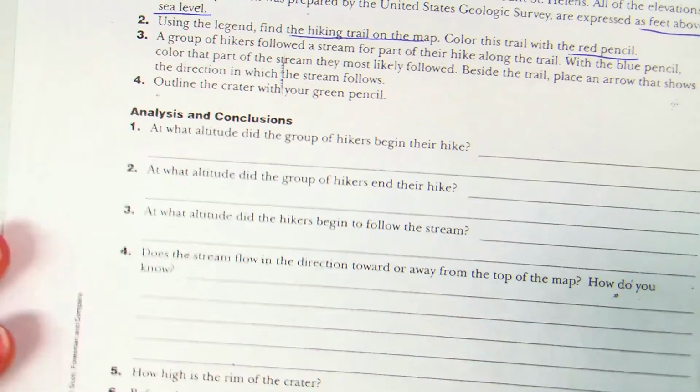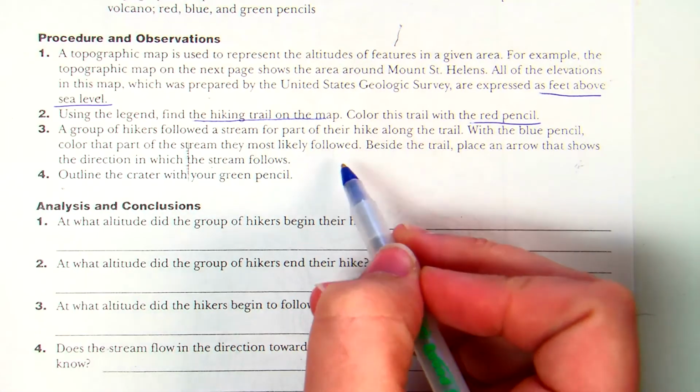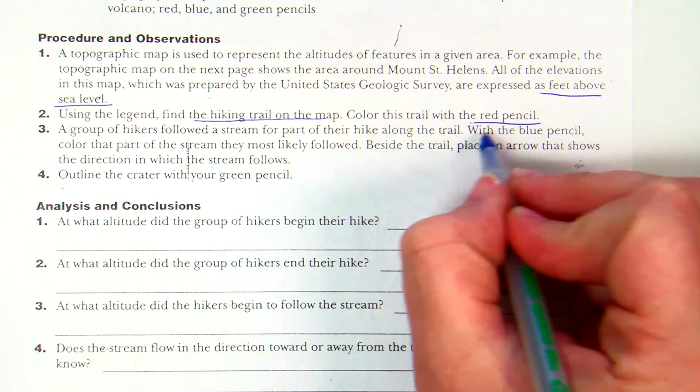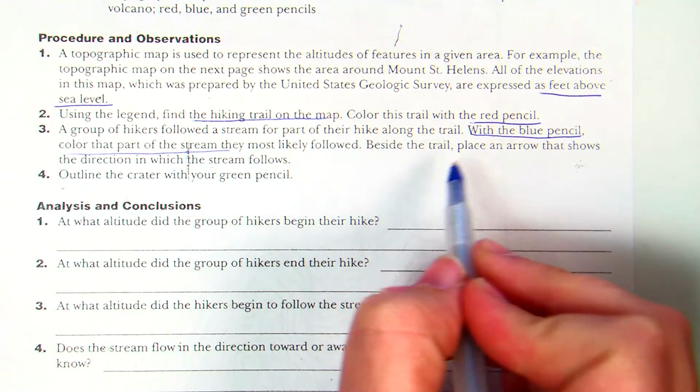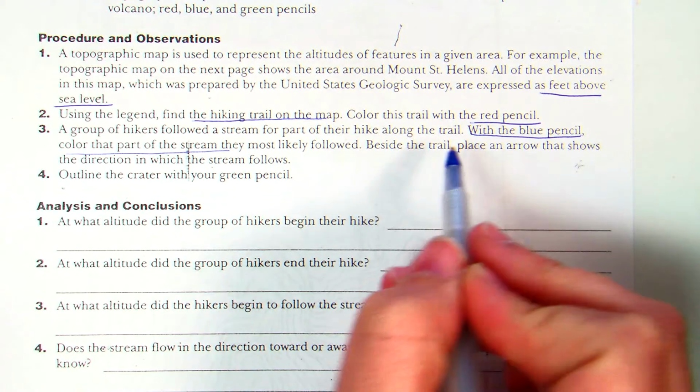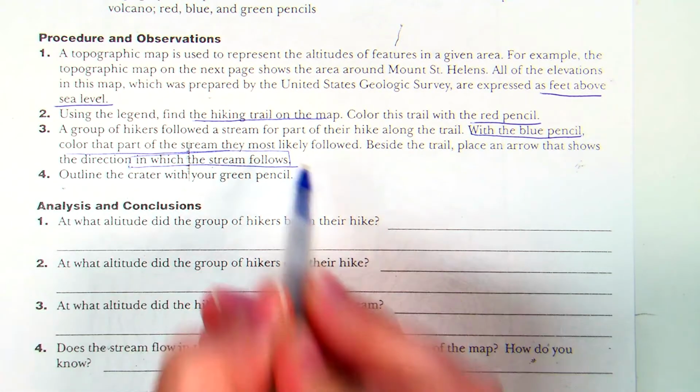So the next thing you're going to do, it says number 3, a group of hikers followed a stream for part of their hike. With the blue pencil, color that part of the stream they most likely followed. Beside the trail, place an arrow that shows the direction in which the stream follows. Okay. So let's take a look at this map.